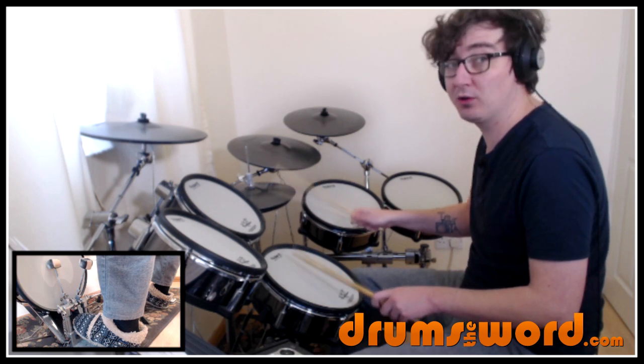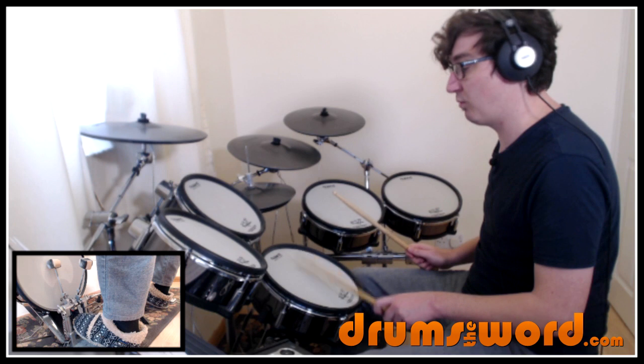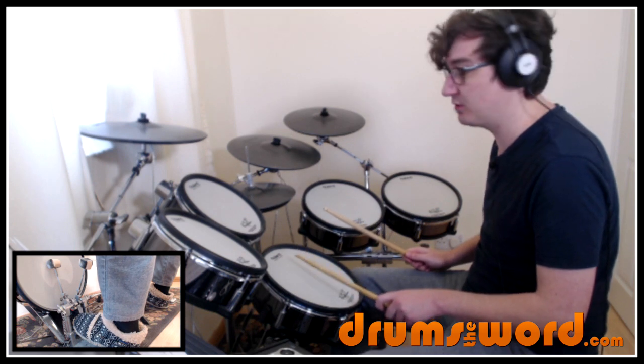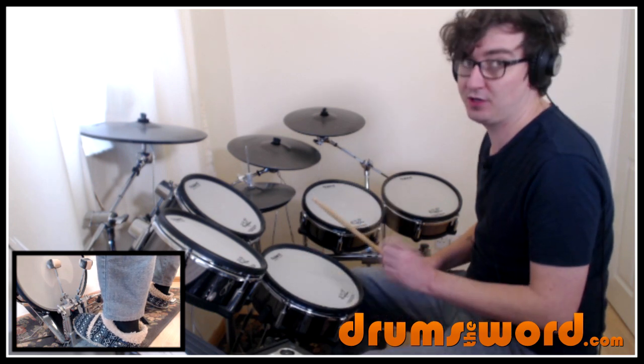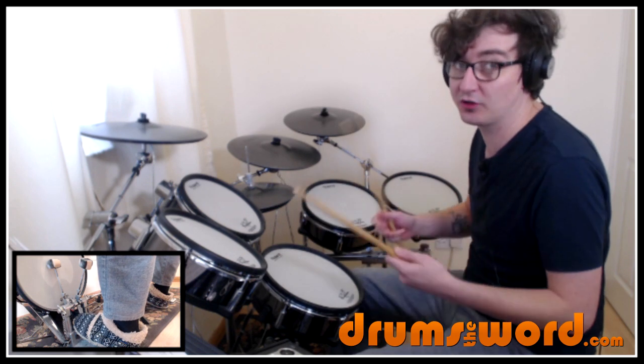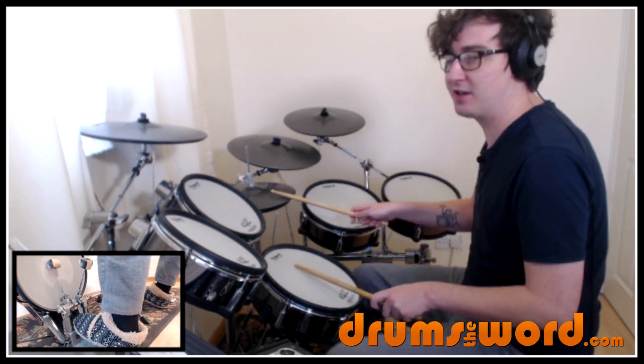And that's how quiet you want them to be. Literally just a 1-inch tap off the drum. That's all. If you do it too loud, too high off the snare drum, it's going to be louder. It's not going to sound the same. Let's get on to our first example.